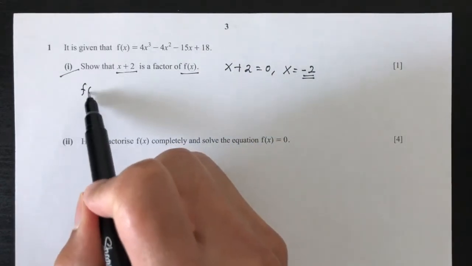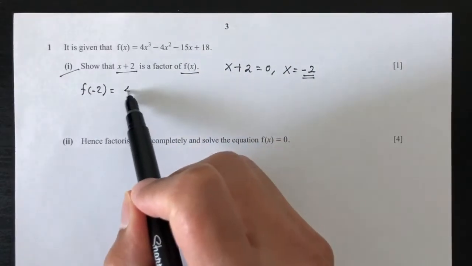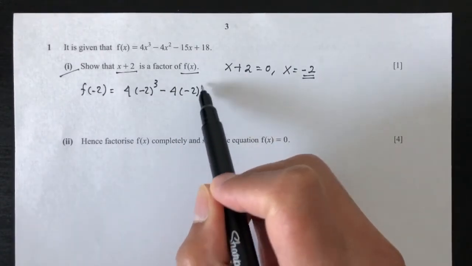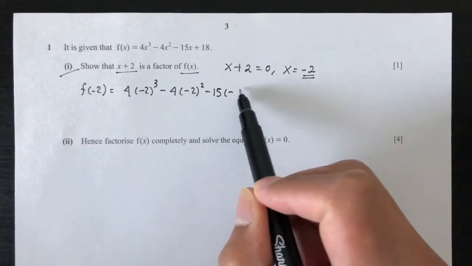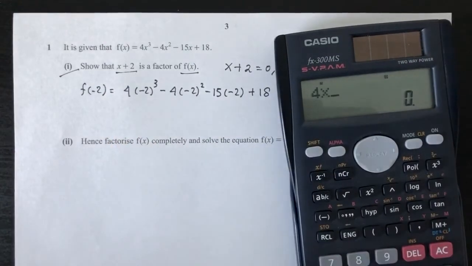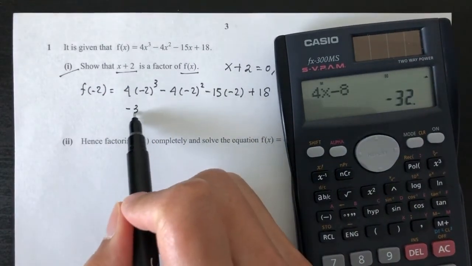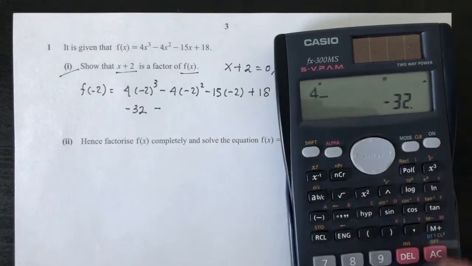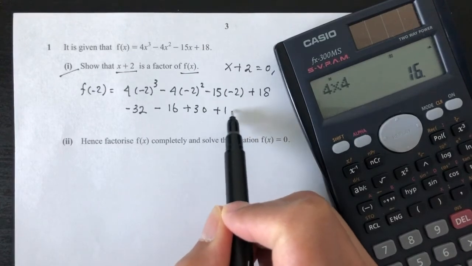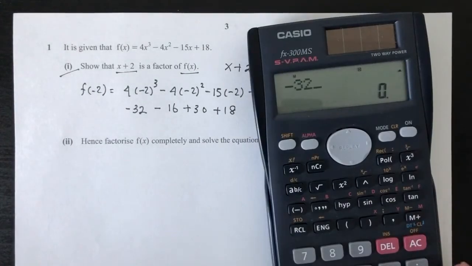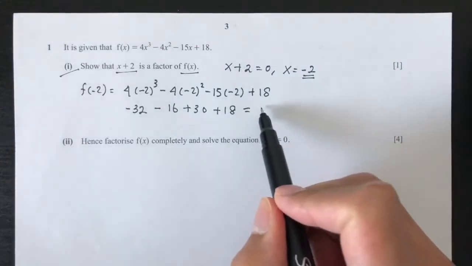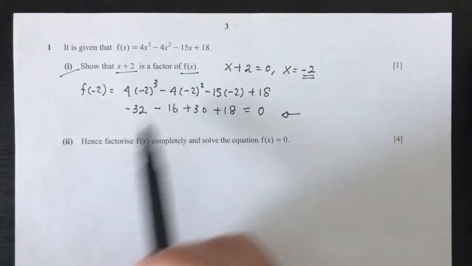So let's do that. So f of minus 2, that will be 4 times minus 2 power 3, minus 4 times minus 2 power 2, minus 15 times minus 2 plus 18. So first one will be 4 times minus 8, that will be minus 32, minus 4 times 4 will be 16, that will be plus 30, and plus 18. So minus 32 minus 16 plus 30 plus 18, that should be 0. So this gives you 0. So this shows that it is a factor of f of x.